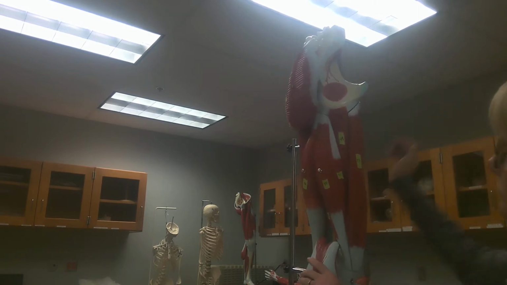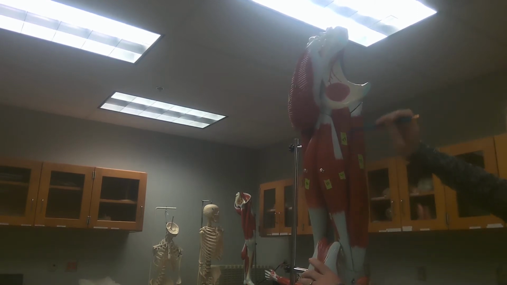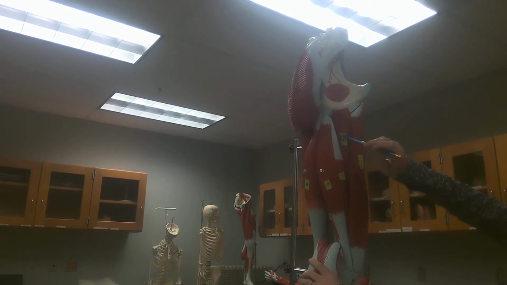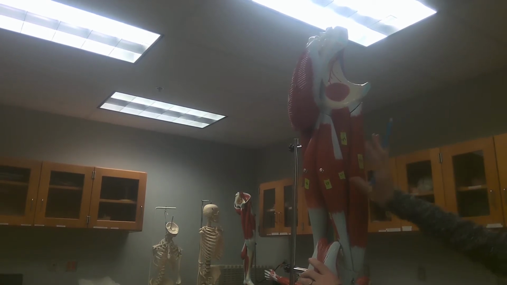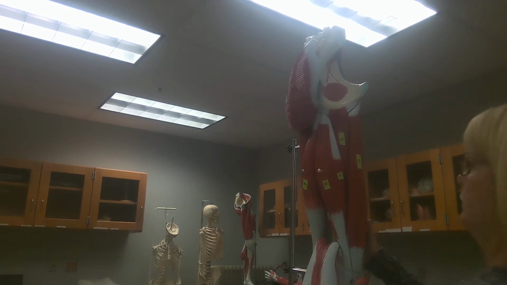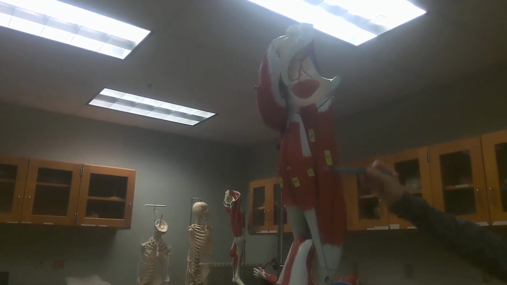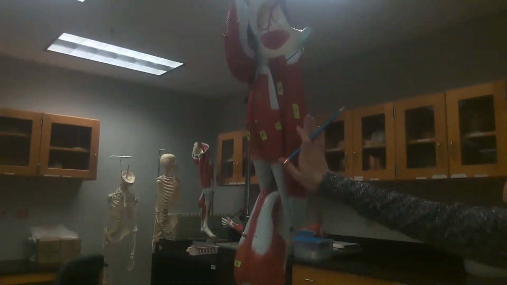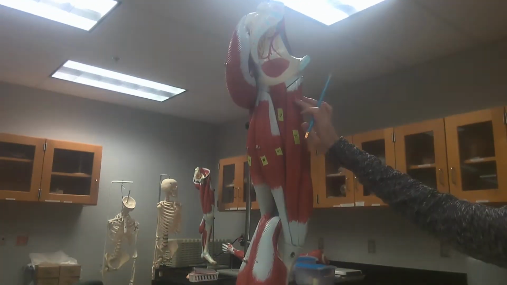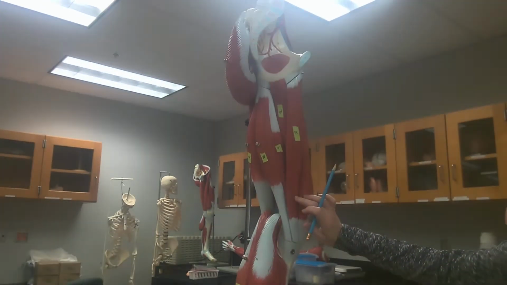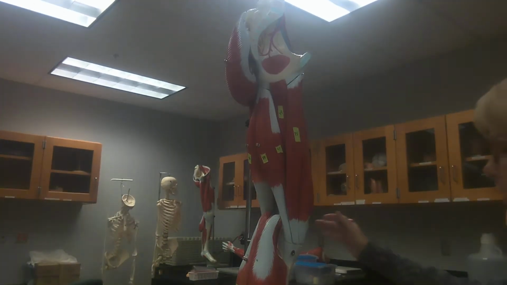Right there. So this is also the adductor magnus. You can see it from the front and from the back. So on the medial side of the leg, you turn it over here. That long, straight muscle, it's the most medial muscle on the thigh. This is called the gracilis. You spin it back to the front.